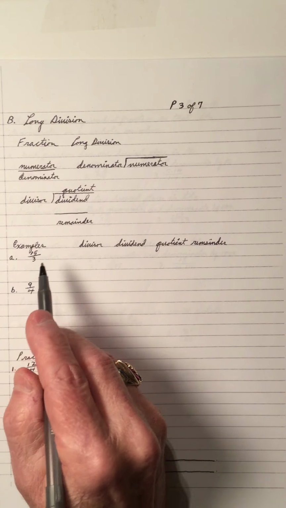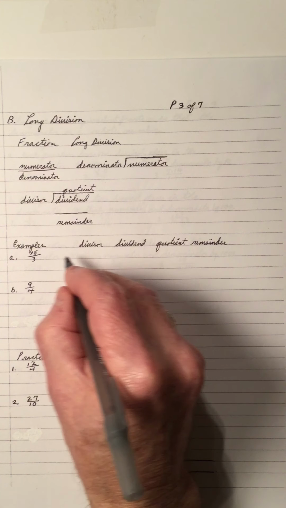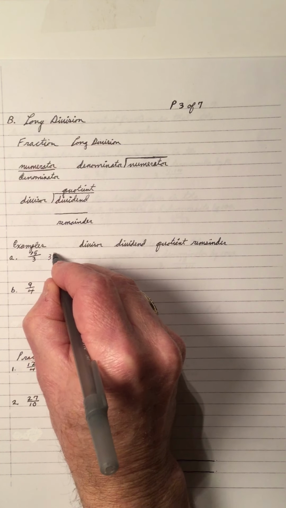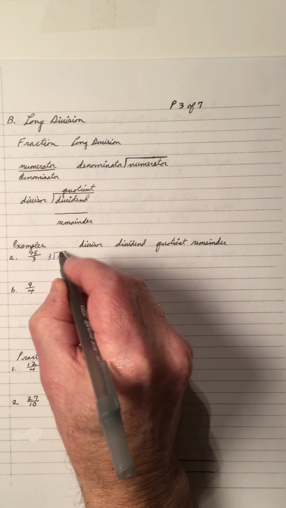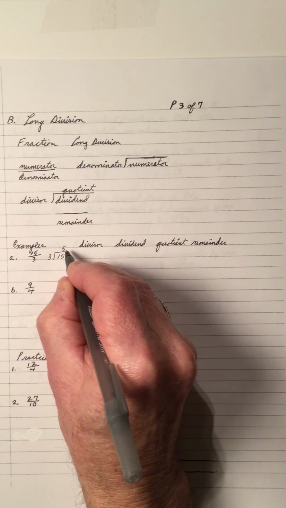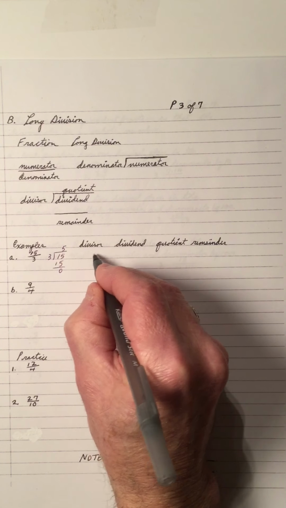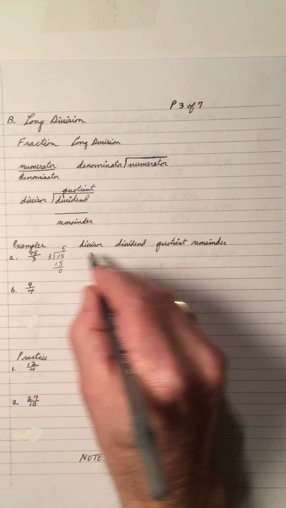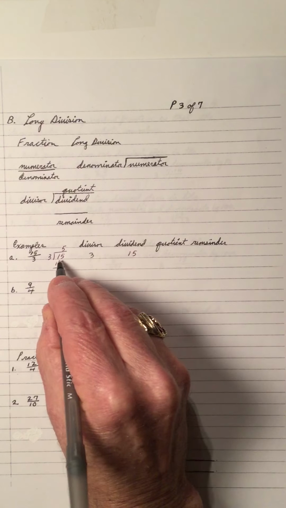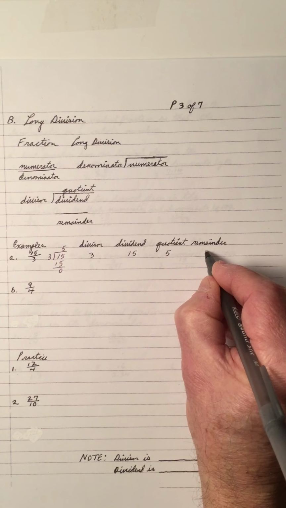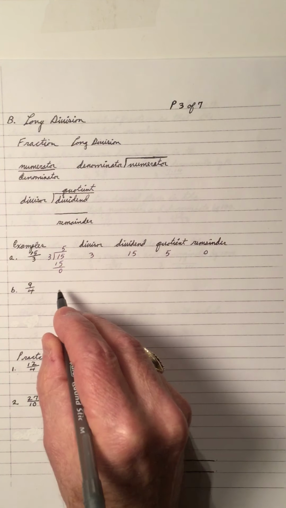So in 15 divided by 3, it's 3 divided into 15. 3 into 15 goes 5. 3 5s are 15. Subtracting, you get a 0. So your divisor is 3, your dividend is 15, your quotient is 5, and your remainder is 0 in this example.